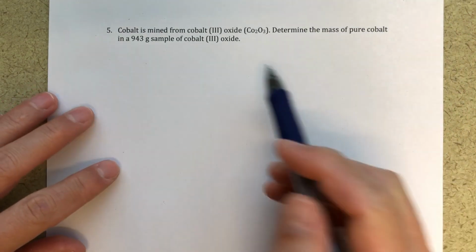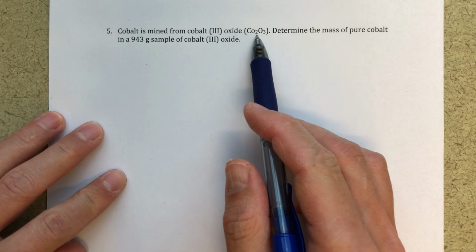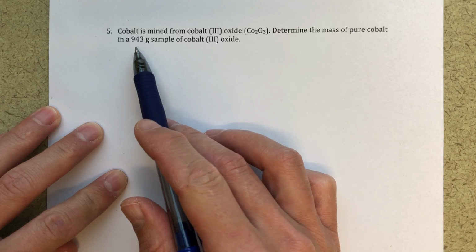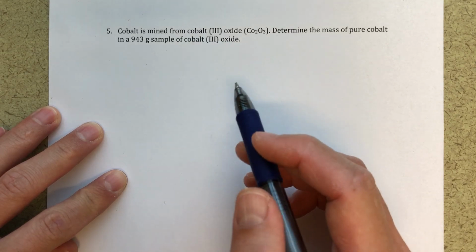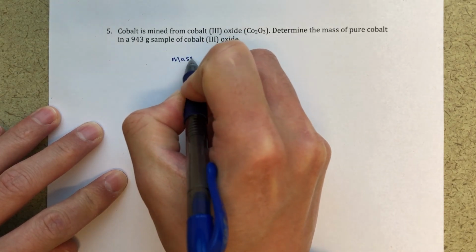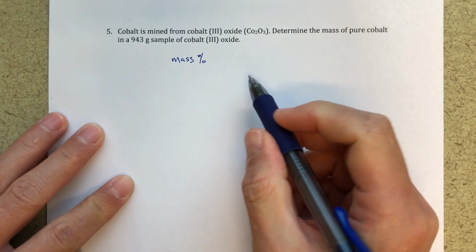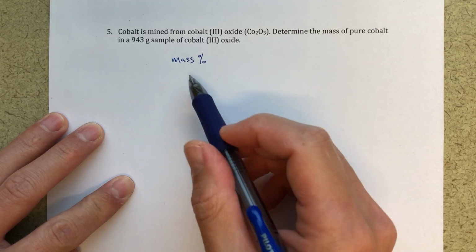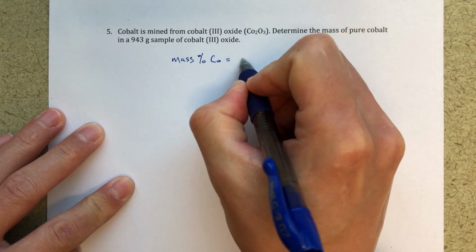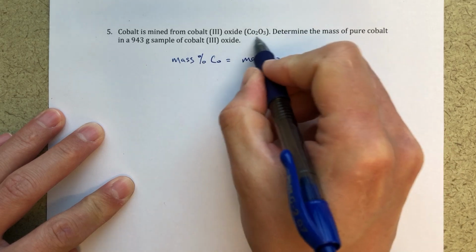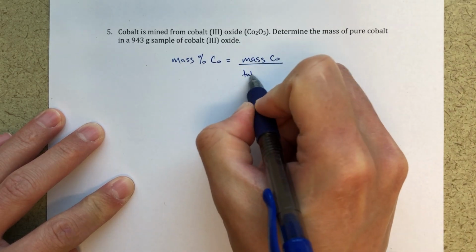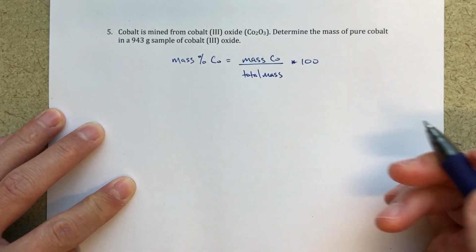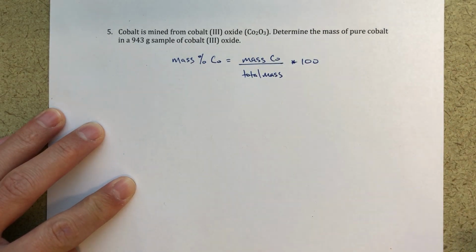For the second part, this is really a mass percent problem. So cobalt is mined from cobalt-3 oxide, Co2O3. We've got our ionic formula here. Determine the mass of pure cobalt in a 943 gram sample of cobalt-3 oxide. So I can recognize this as a mass percent problem pretty quickly because we're asked to find how much pure cobalt there is in this 943 gram sample. If I want to know the mass percent of cobalt, that's going to be the mass of cobalt present divided by the total mass. And if I want to convert to a percent, I'm going to multiply by 100. We don't actually need to do that in this problem, but just to illustrate that.